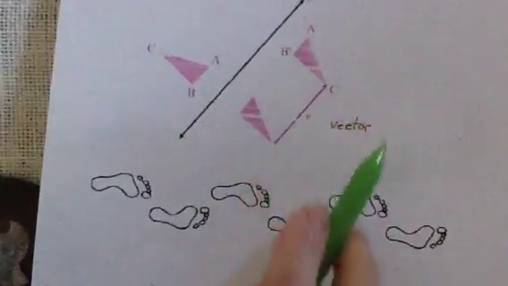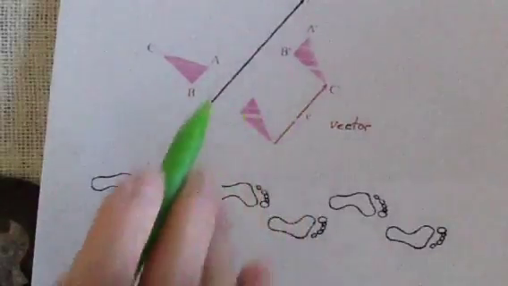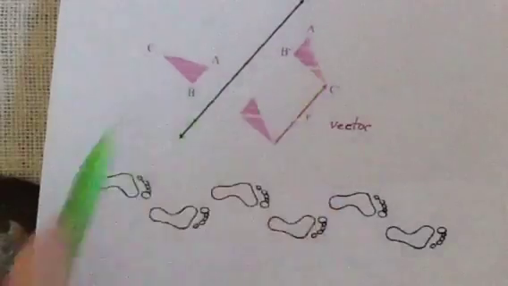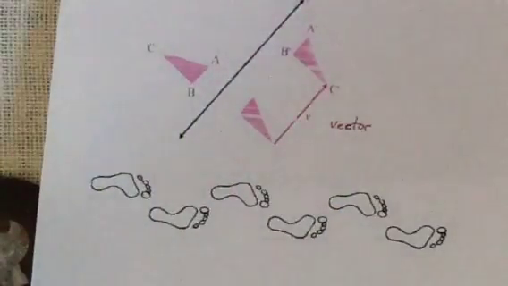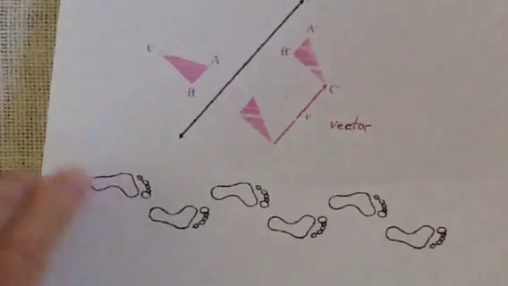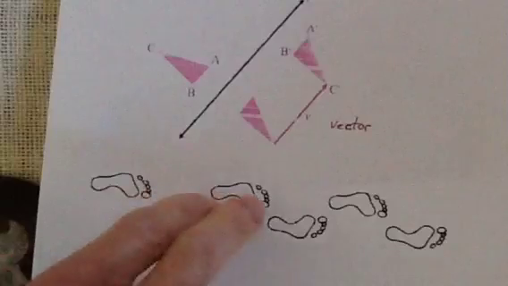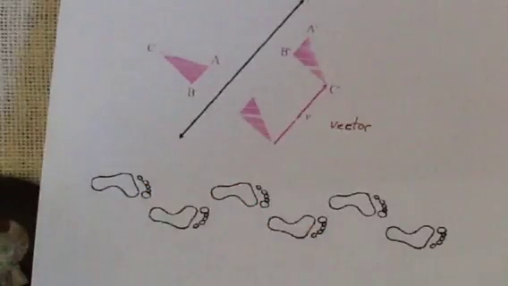Another way of describing a translation is by calling it a vector, and we'll talk a little bit about that in class. The classic glide translation is footprints. They reflect, slide, reflect, slide, reflect, slide. And so when you think of a glide translation, this is the thing that you should be thinking about.